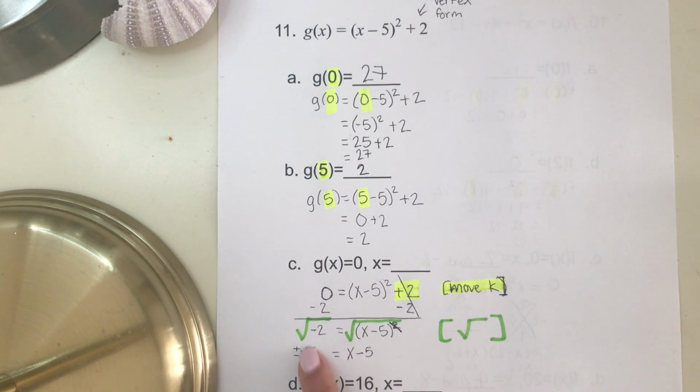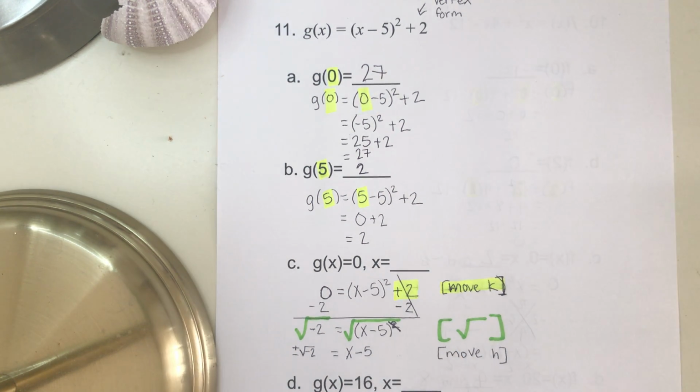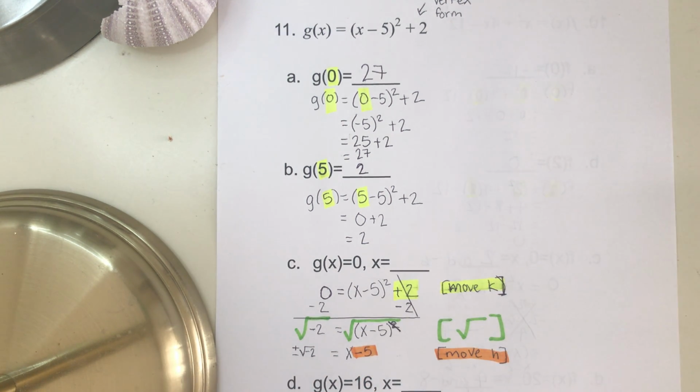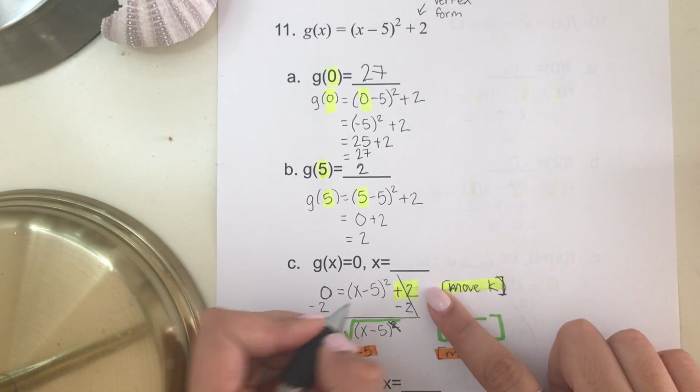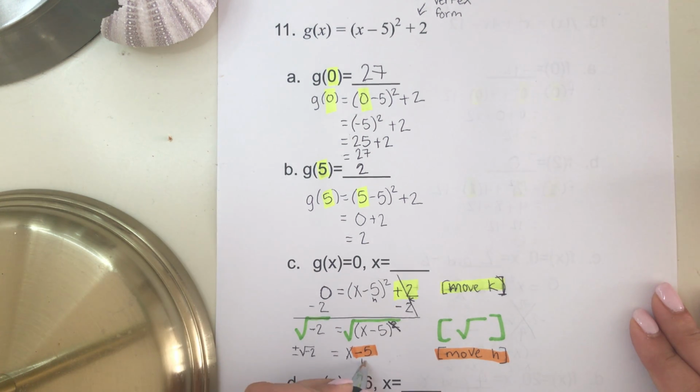Now, when you have something inside your square root which would produce a decimal, I want you to just leave it in its root. You don't have to write the decimal form, so we're going to leave it just like that. And this step is to move h. I'll highlight that in orange, because in vertex form, this is my h and this is my k, just to remind you. So plus 5 to this side and tack on a 5 at the end here. So now I have x all by itself.